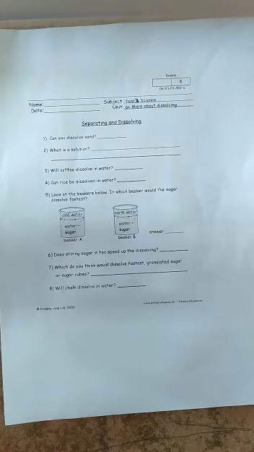What is a solution? A solution is a solid that dissolves in water. So any solid that dissolves in water forms a solution.